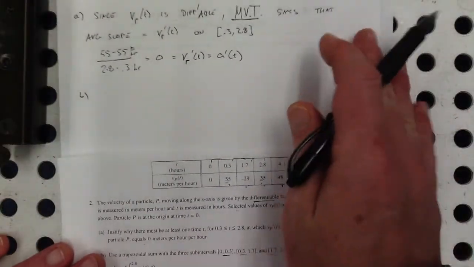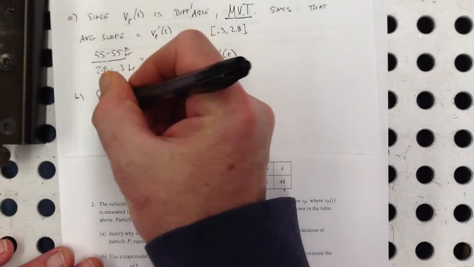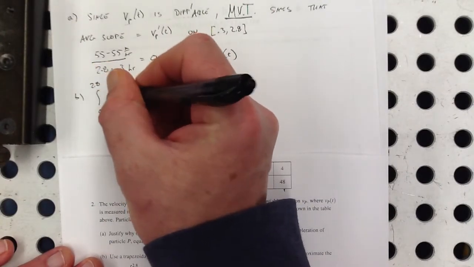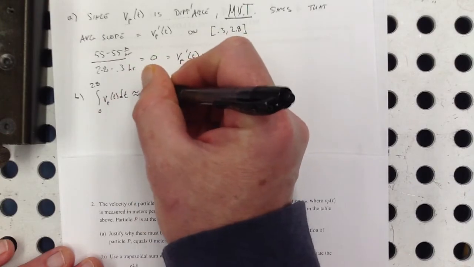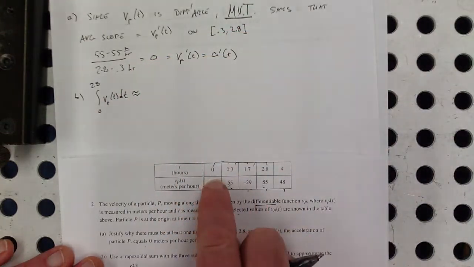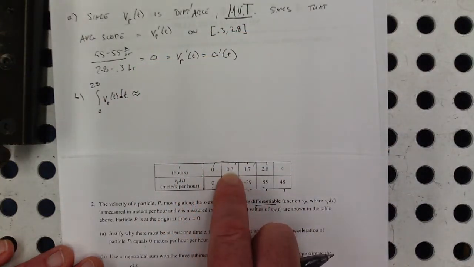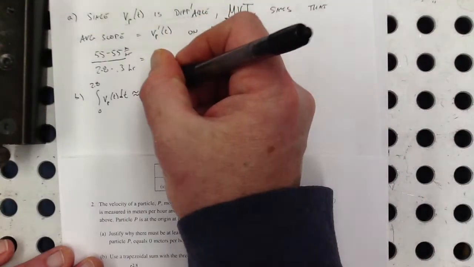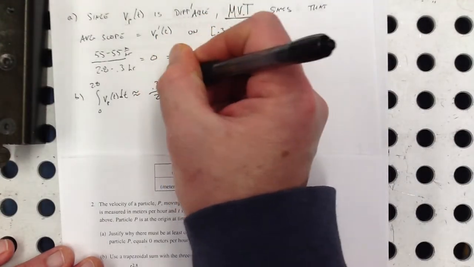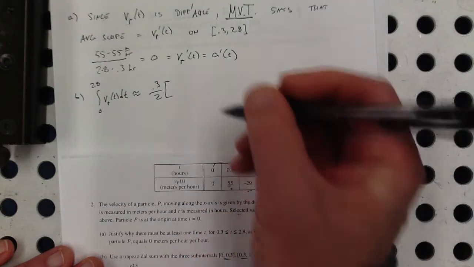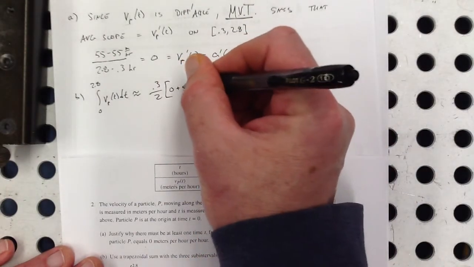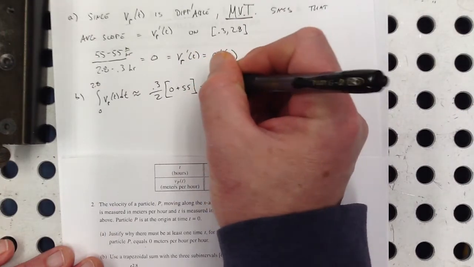So to do trapezoids, we have to do the width of the trapezoid divided by 2 times the sum of the 2 different heights at the edges. That's, I think, the best way to set it up.